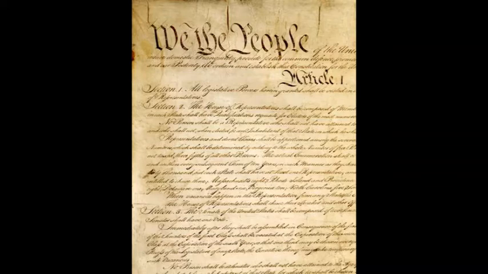The President shall, at stated times, receive for his services a compensation which shall neither be increased nor diminished during the period for which he shall have been elected, and he shall not receive within that period any other emolument from the United States or any of them.